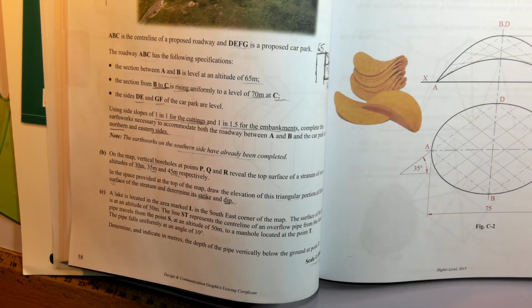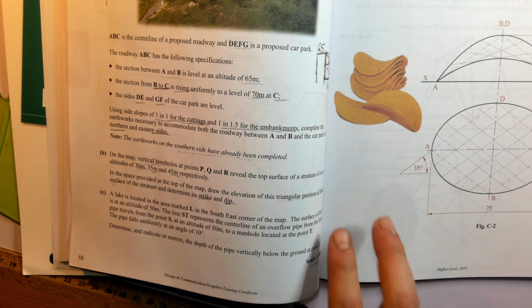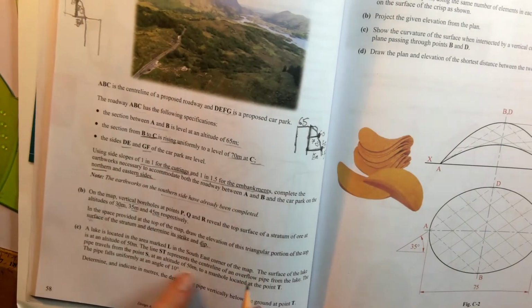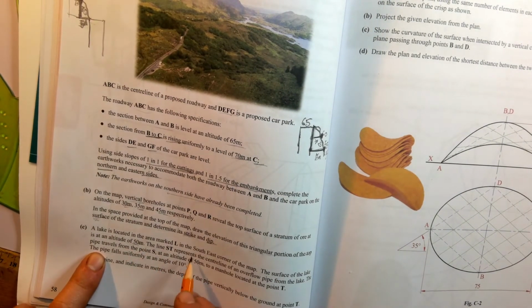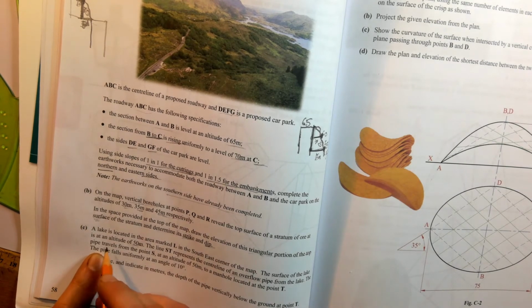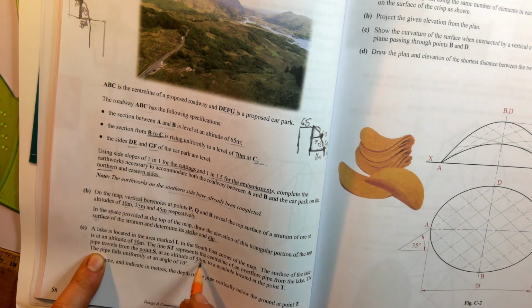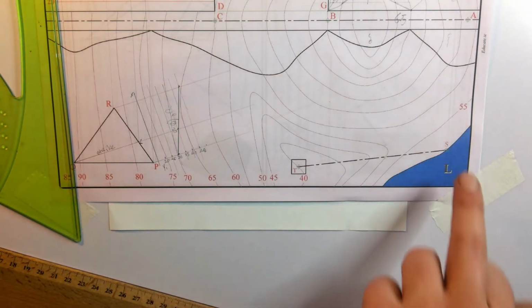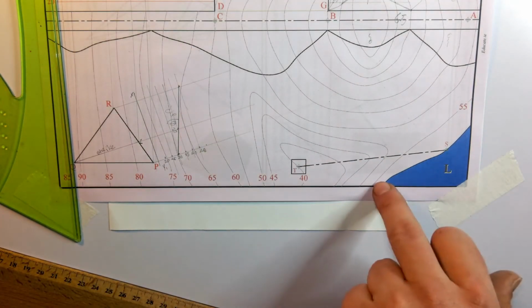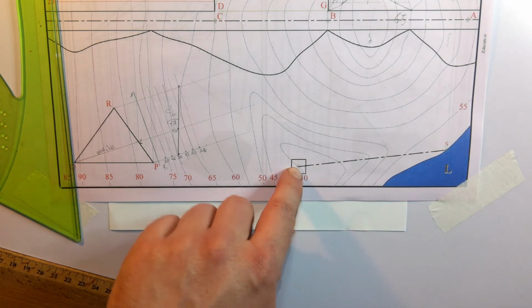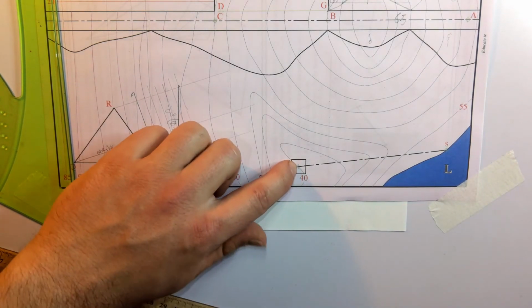You should always write it in or risk losing marks. So part C: a lake is located in the area marked L in the southeast corner of the map. The surface of the lake is at an altitude of 50 meters. The line ST represents the center line of an overflow pipe. So the pipe is going to appear as a line from the lake. The pipe travels from point S at an altitude of 50 to a manhole located at T. So that's at 50, even though it doesn't have a contour line saying it's at 50, and T is at a point there.